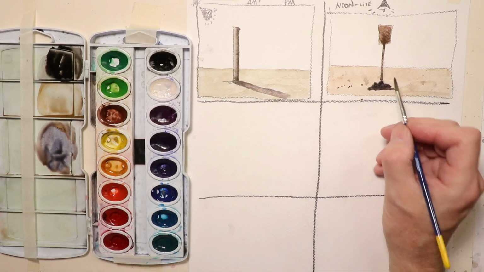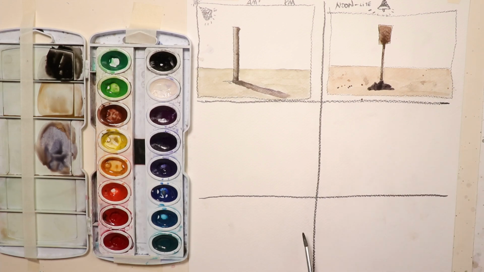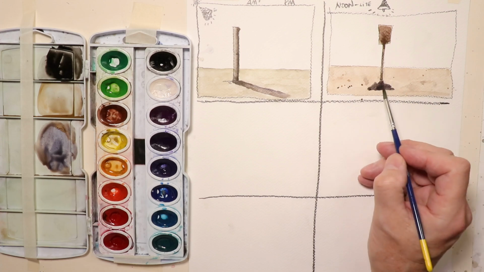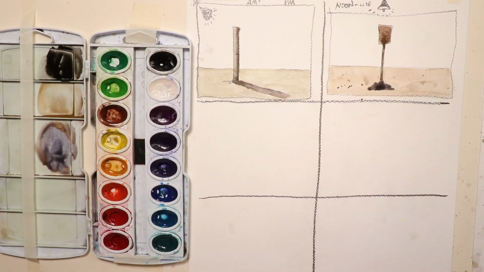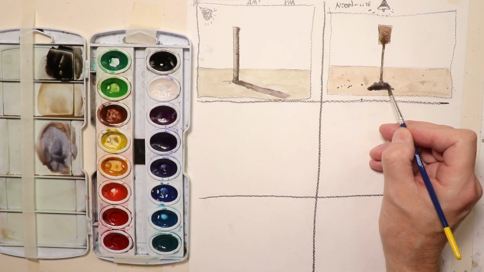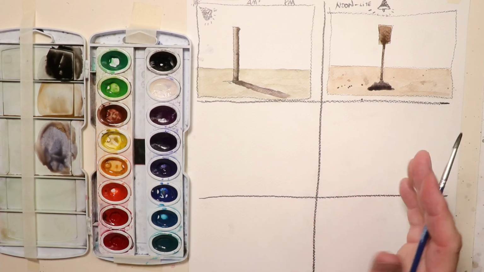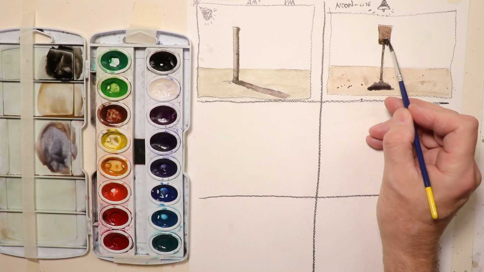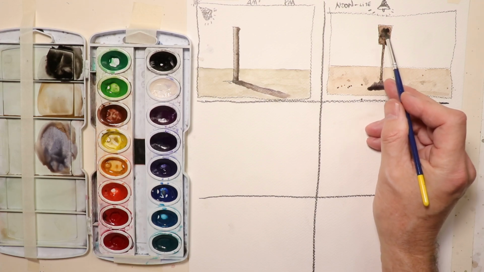All right, so that could be our noontime shadowing, where it's just a little bit. It might look a little different than that too if you're looking at a picture or a photograph, but for the most part that could be where the shadows are very high in the sky, noontime.